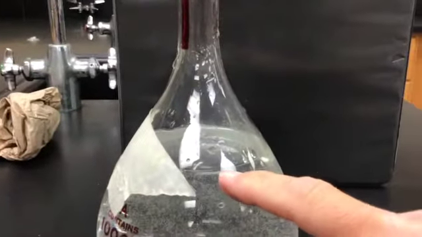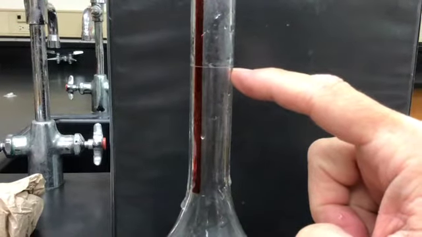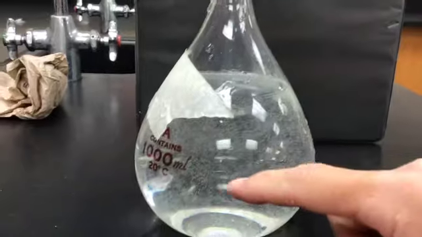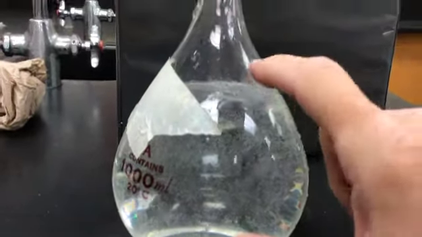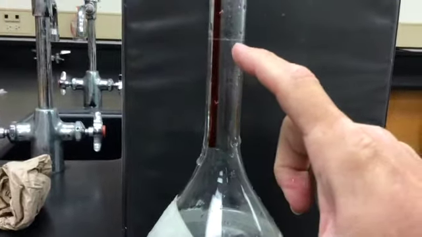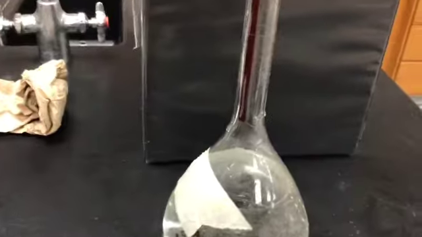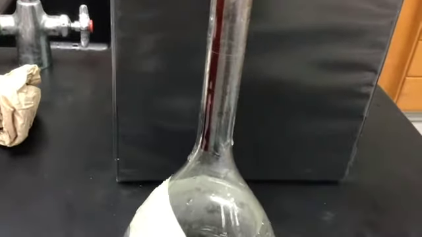So I am currently here right now, and all I need to do is add water until I get up to here. That will give me 1 liter of both water and the solute, the solvent and the solute together, and it will give me 1 liter of total solution. So what you do is you add until you get close to here, and then I'll show you how to get it just perfect.